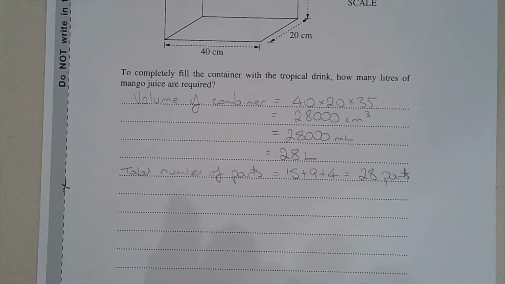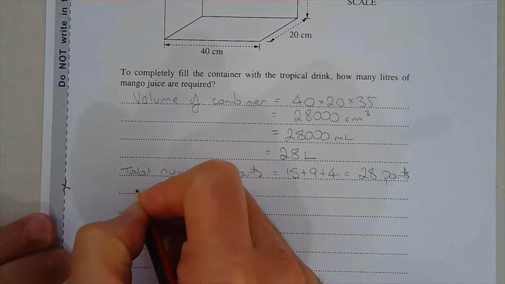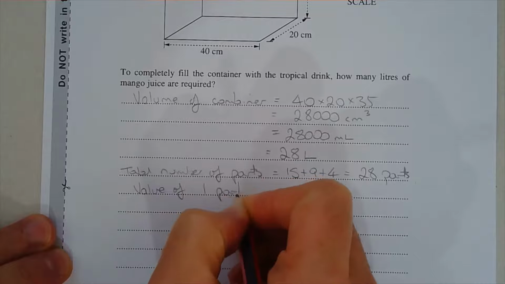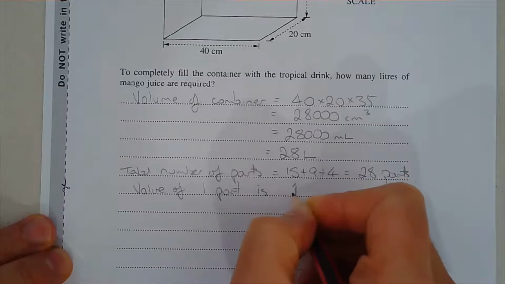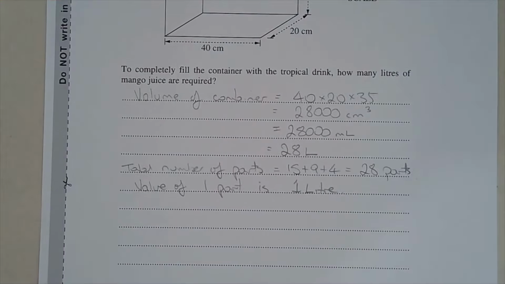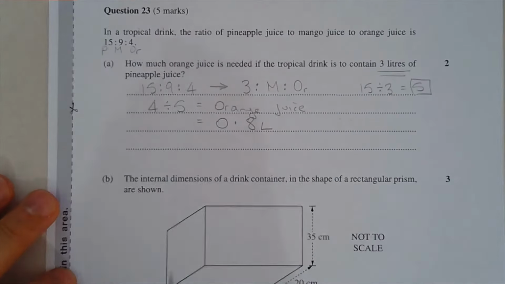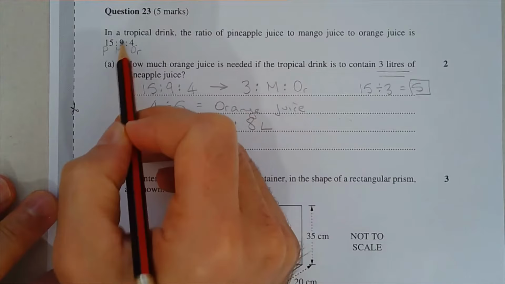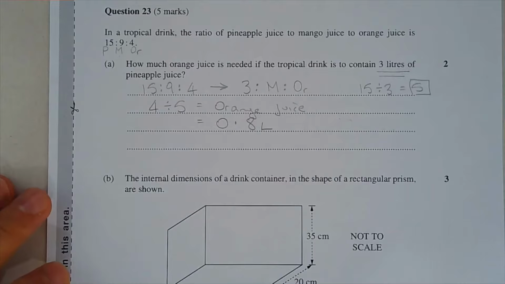Okay. Now that's quite convenient because it's 28 litres, and there's 28 parts in the ratio. So the value of one part, or one share, is 1 litre. So going back to the original ratio again, the 9 represents the amount of mango juice.